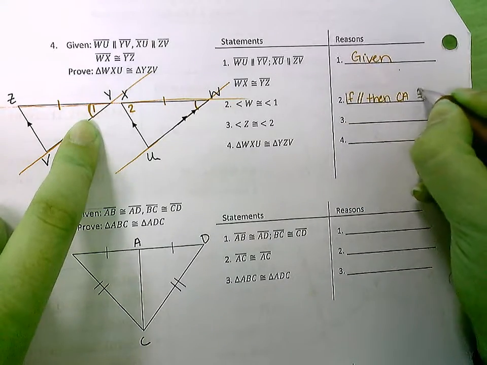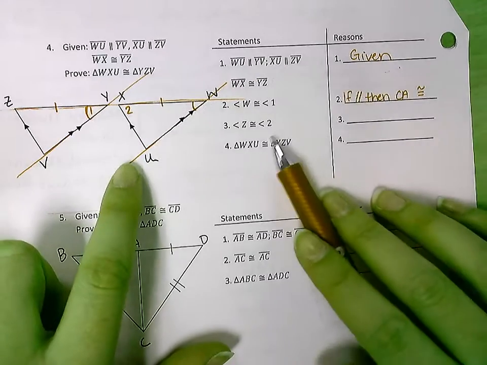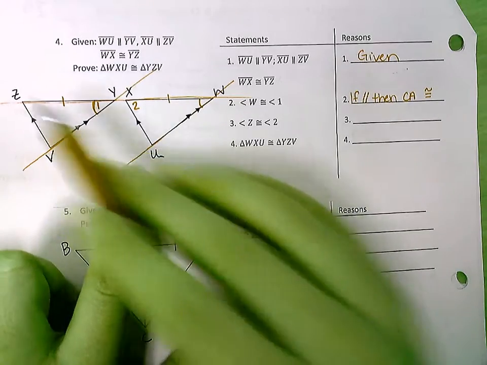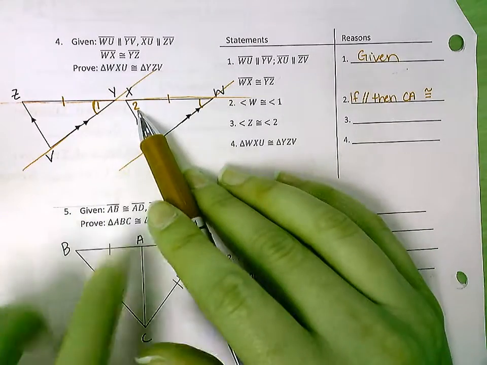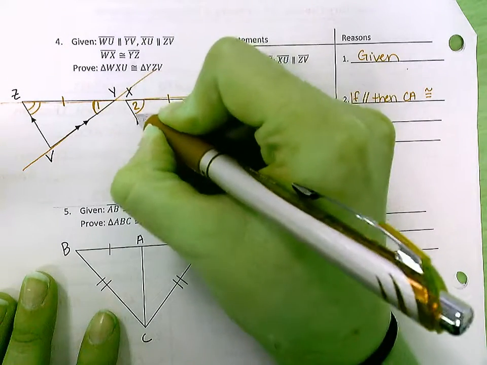And instead of writing congruent, I'm going to write my symbol. Okay, next one, we have angle Z and angle 2 congruent. Oh, those ones correspond. They are corresponding angles.